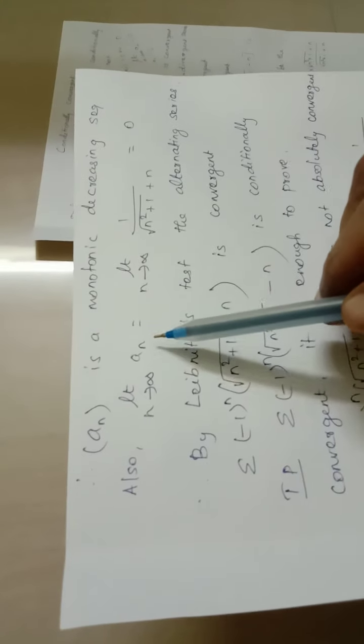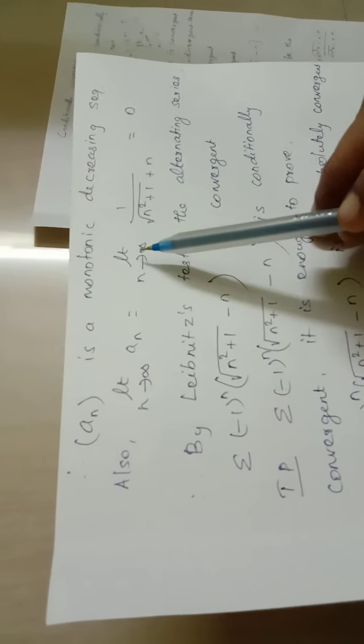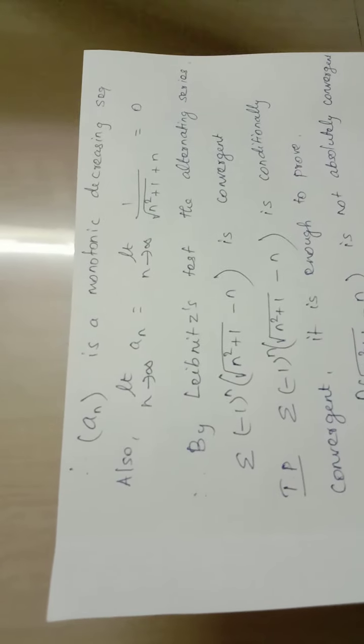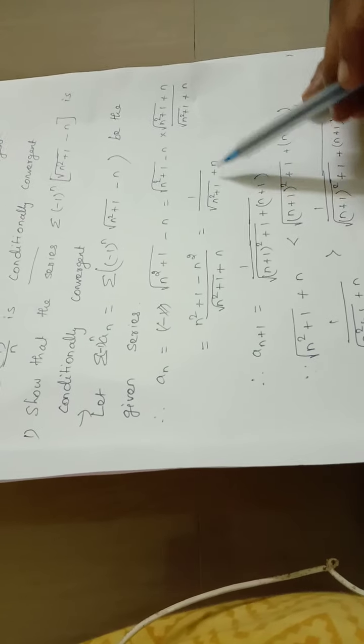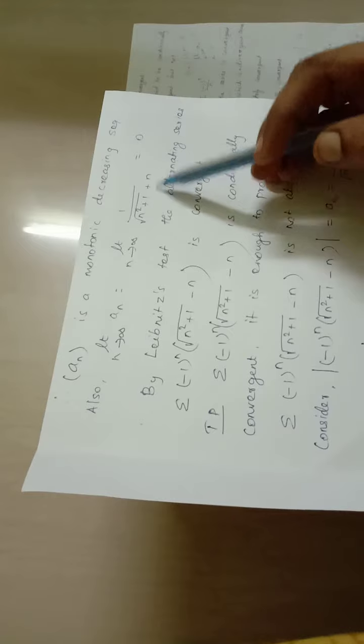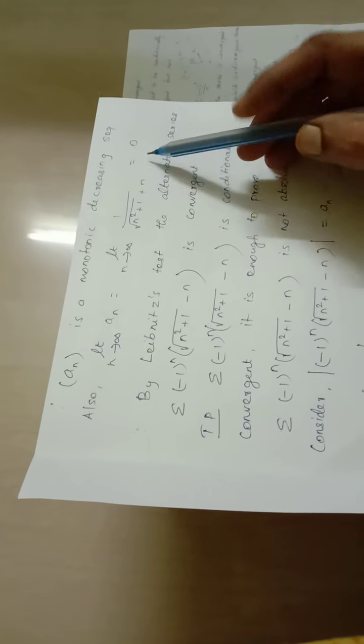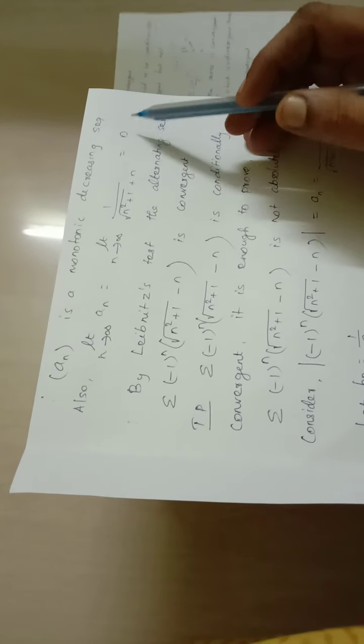So to apply Leibniz's test, we need one more term. For that we consider the limit as n tends to infinity of a_n. Here we know our a_n is nothing but 1 divided by root of n squared plus 1 plus n. Okay, so that term is taken here, and applying n tends to infinity we get this value equal to 0.